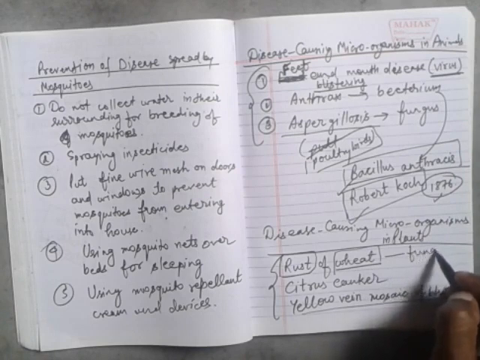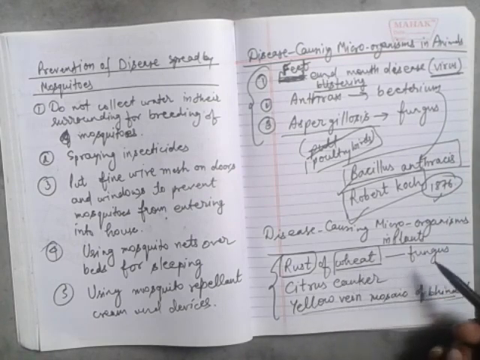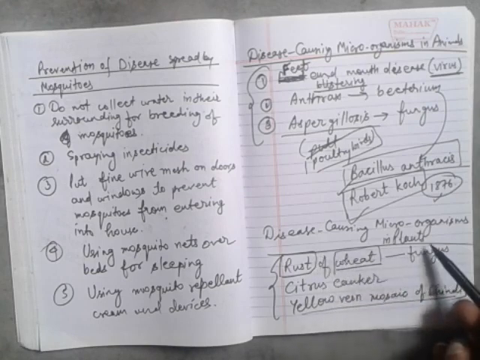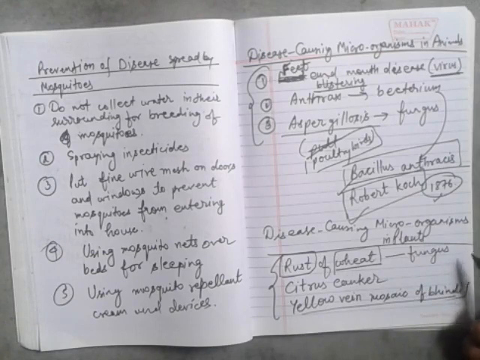The most important things are the name of the disease, what microorganisms are causing these diseases, and what are the carriers for spreading the disease in plants. Three points: disease name, microorganism involved in causing the disease, and the carriers responsible for the disease.